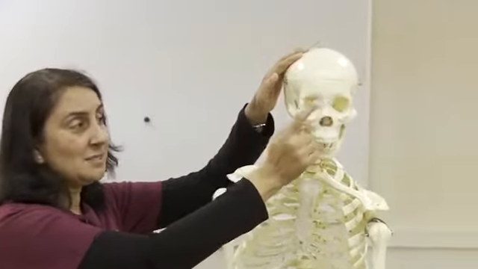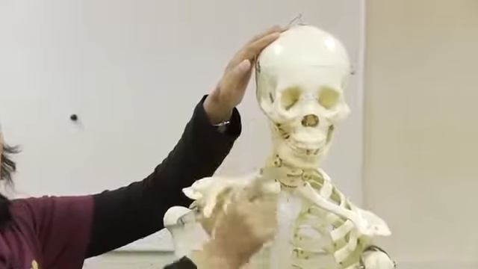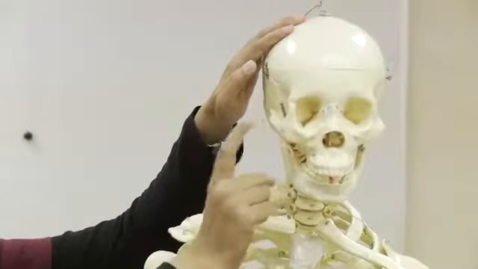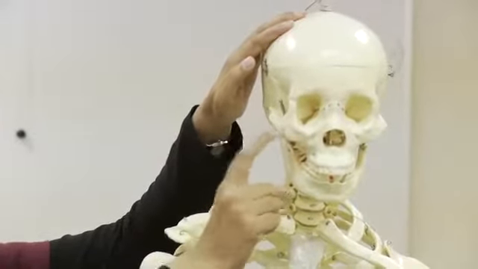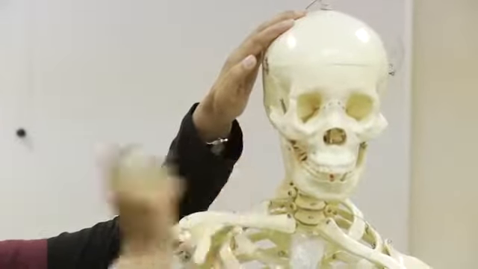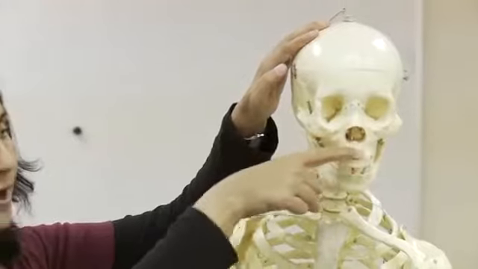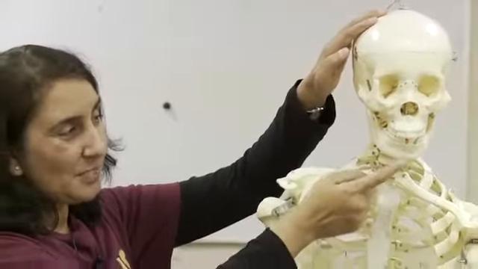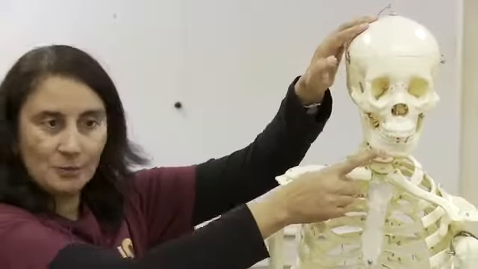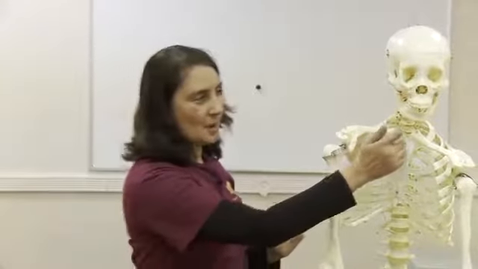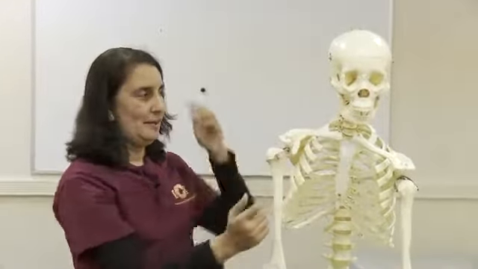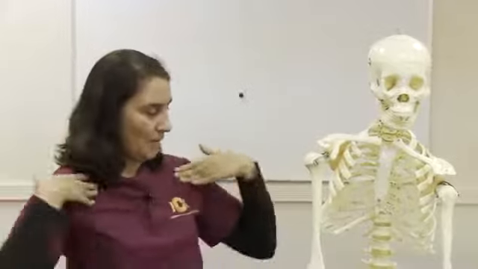Nose. It means the nasal bone. And this one is the zygomatic. And what about this bone? It is the maxilla. Can you tell me the name of this bone? Anyone of you, it is very easy to remember. I've given you an example also. This is the mandible.